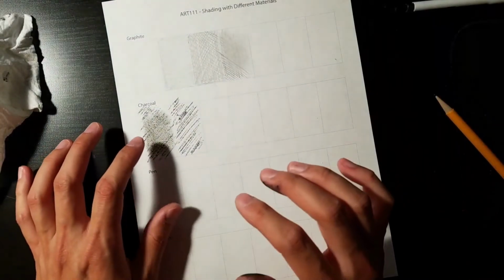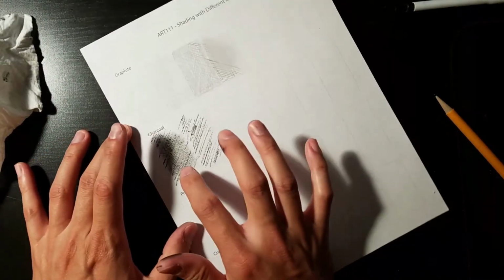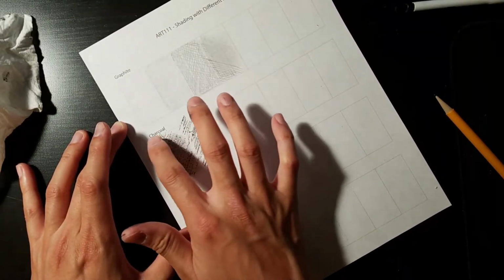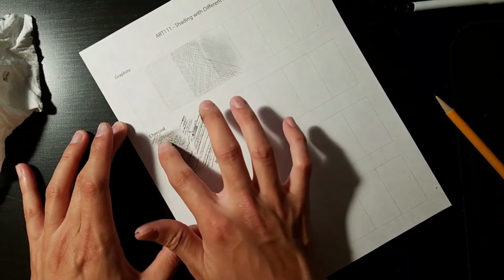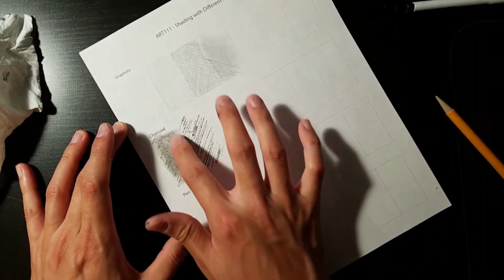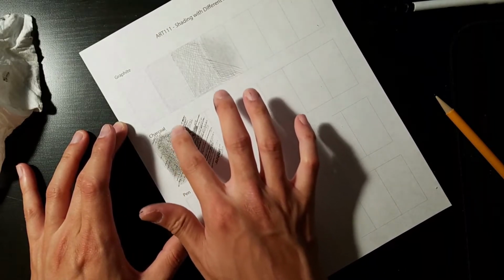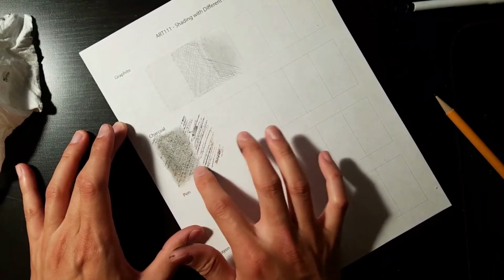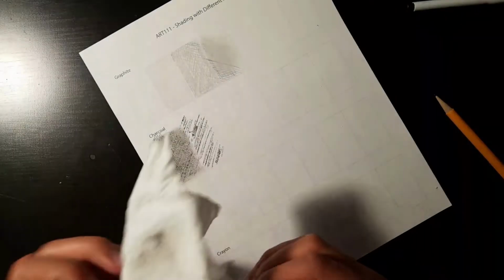So notice how easy that is to blend with charcoal. And the texture that charcoal creates when it's blended is quite distinctive compared to the graphite. It is rougher, I think. So people who like this kind of texture really like charcoal because of the texture that it creates.